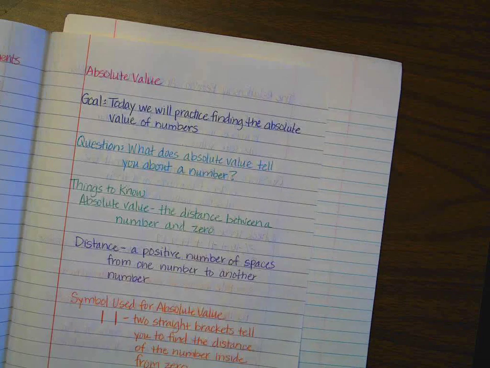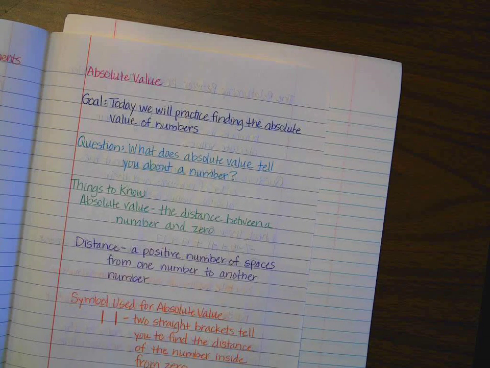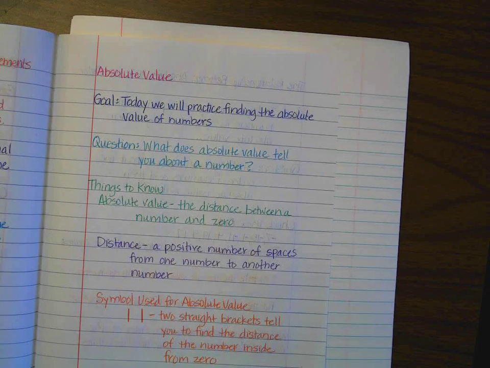That's all that I have for you today. Pretty simple lesson. Hopefully it's making sense to you. Now you know what the straight lines mean.